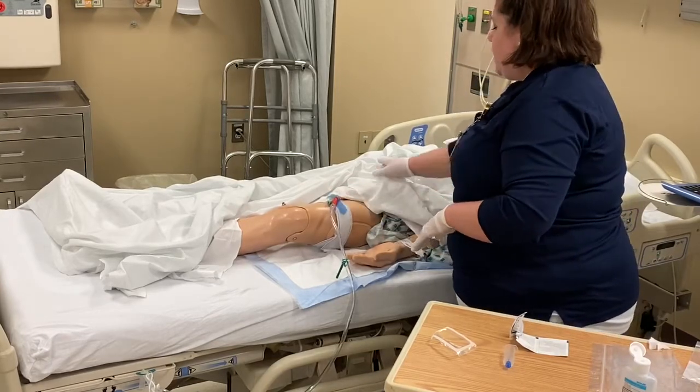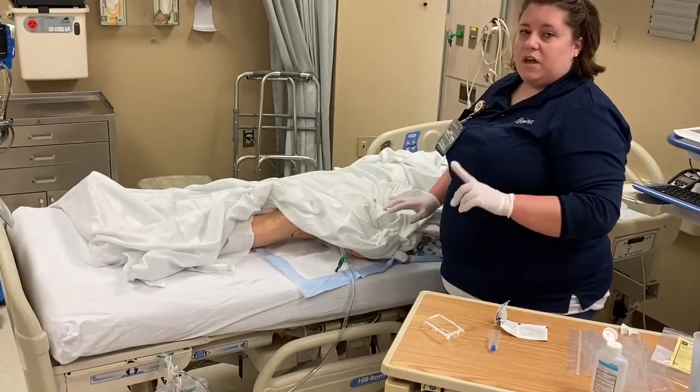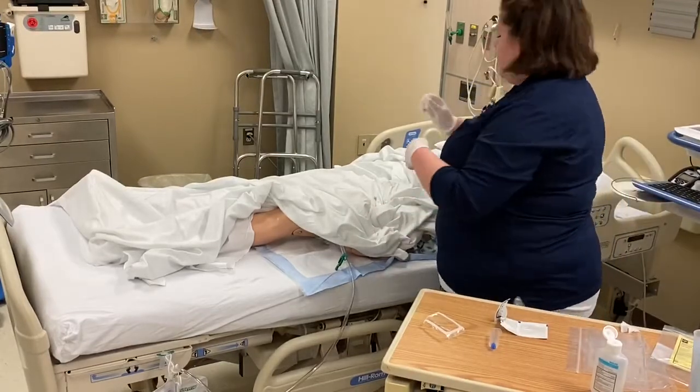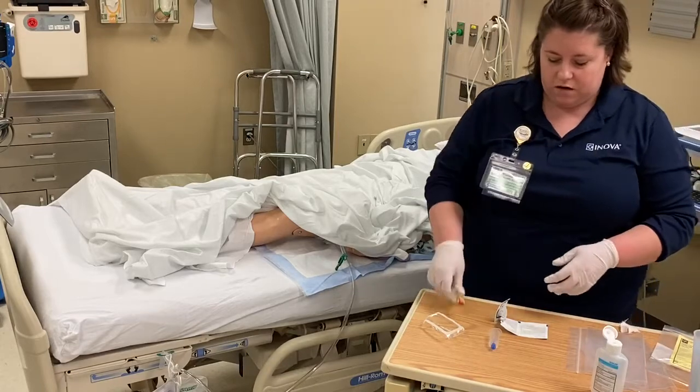So at this point, I'm just going to cover my patient up for a second because I want to come back over here to my specimen. All right, so I've collected my urine right here.